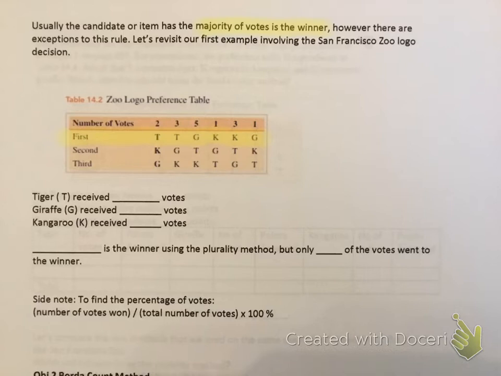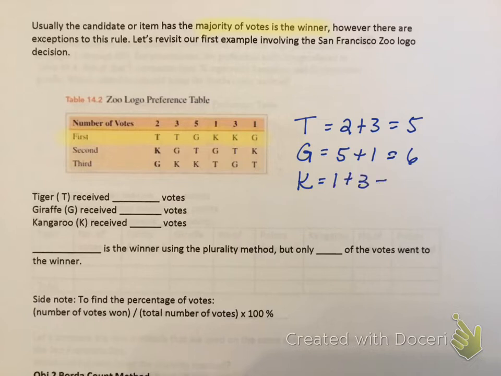So if we look at Tiger, it got 2 plus 3, that equals 5. And then I'm looking at Giraffe. Giraffe has 5, and then 1 more, so that equals 6. And then last is Kangaroo. Kangaroo has 1, and then 3 additional votes, which makes 4. So if I do that, Tiger receives a total of 5 votes, Giraffe receives a total of 6 votes, and Kangaroo receives a total of 4 votes. So using this method, we can see that Giraffe is the winner using the plurality method.